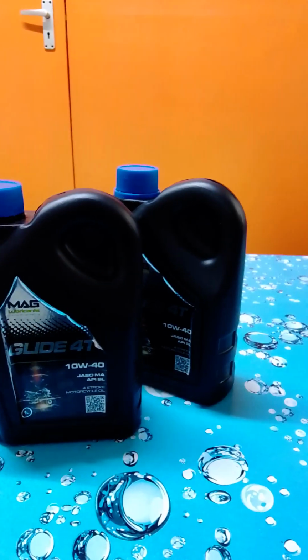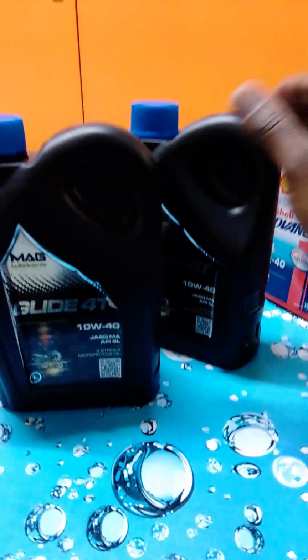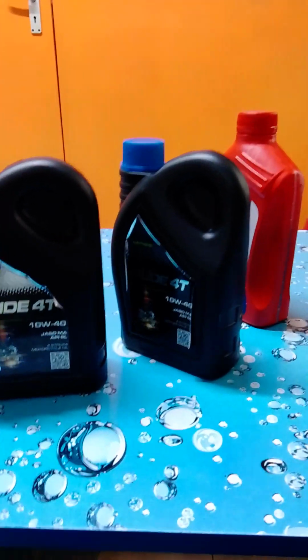Right off the bat, just by shaking the containers, these are much thicker oil compared to this one that sounds a bit lighter. The consistency is a bit lighter. So let's discuss those 2 things.